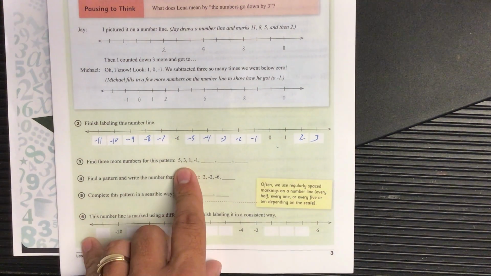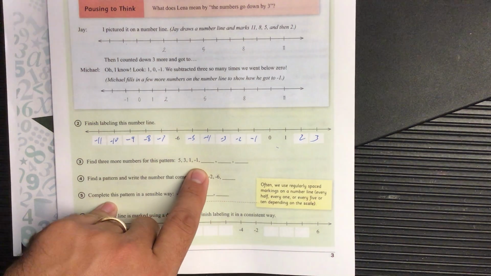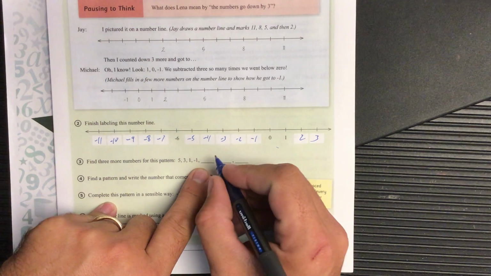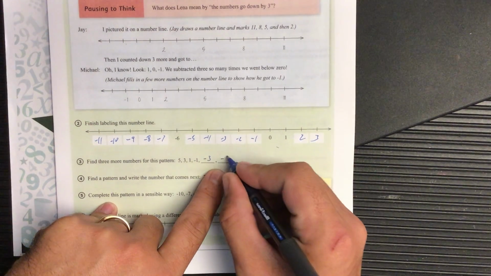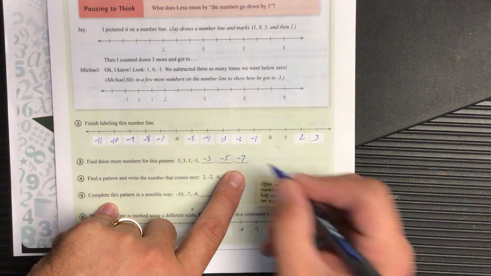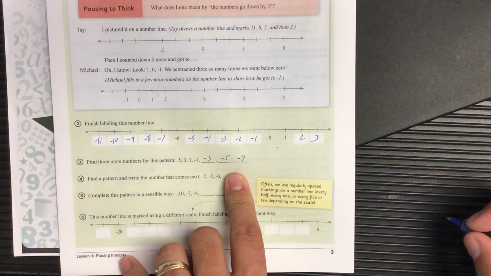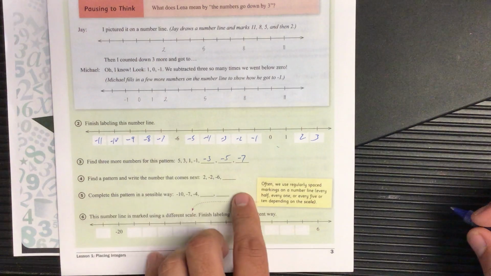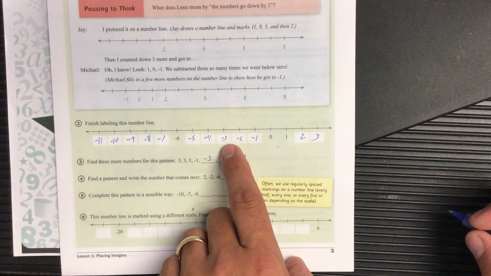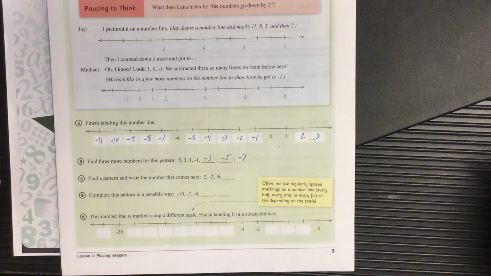Question number 3, again, finding the pattern. 5, 3, 1, -1. Sean, what's the next? That would be -3. And then? -3. And then? And then the -7. Correct. Subtracting 2, again, a number line would help you find that. 3, 1, -1, -3. So again, just a visual to help you.